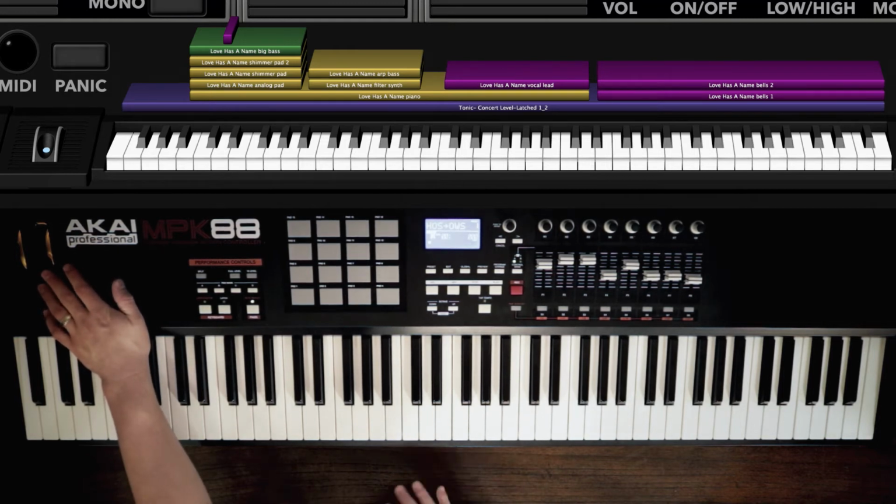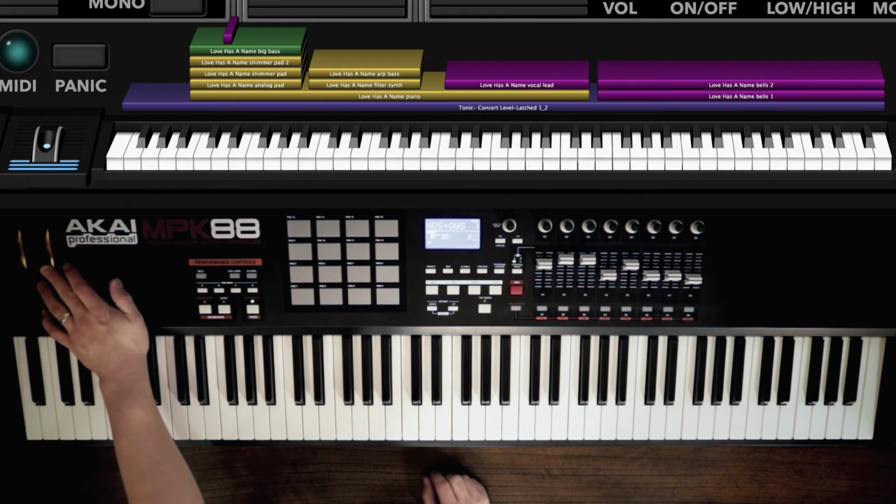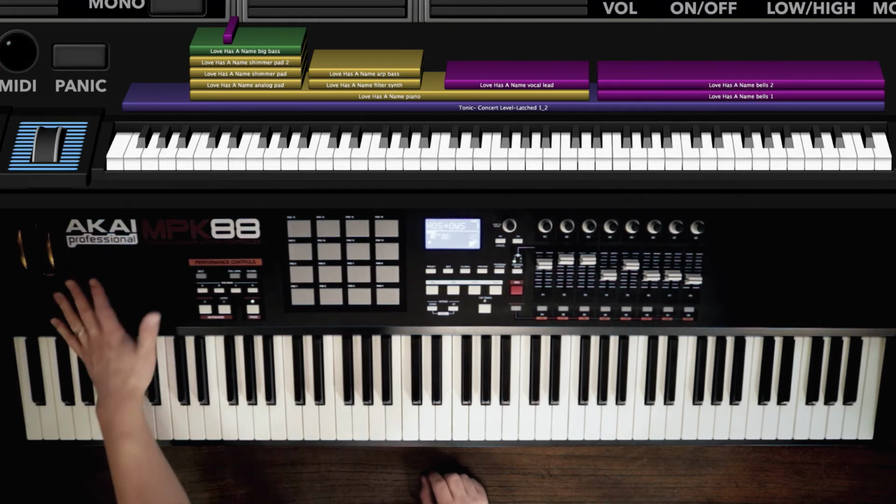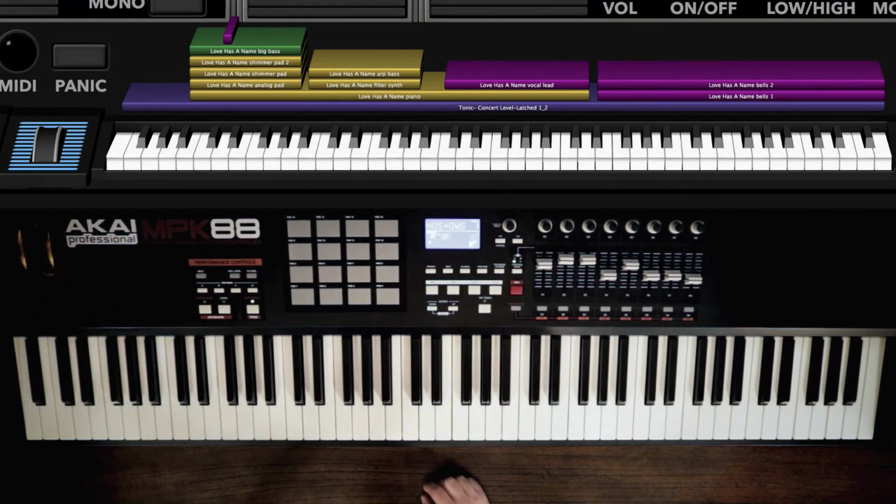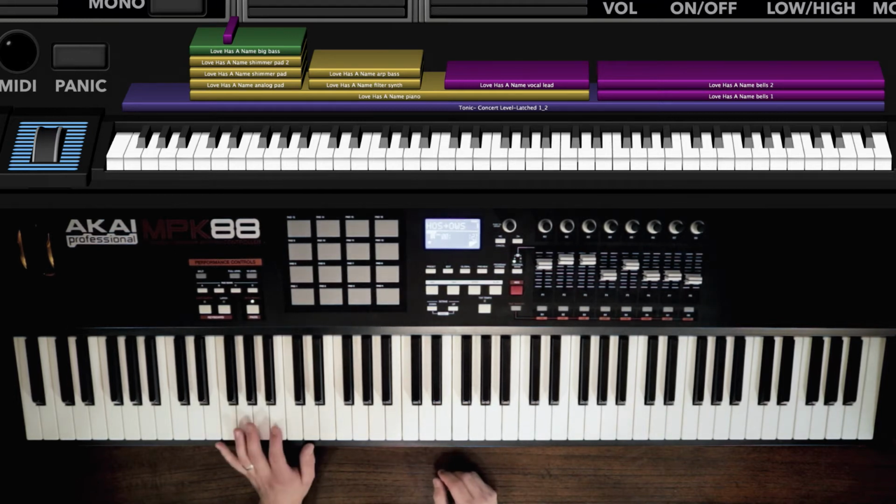And then I like to, because we go right into verse 2 after verse 1, I like to start to fade it up and fade it up. So we just kind of get bigger as we go. So after verse 2, we're going to go ahead and go into the pre-chorus.